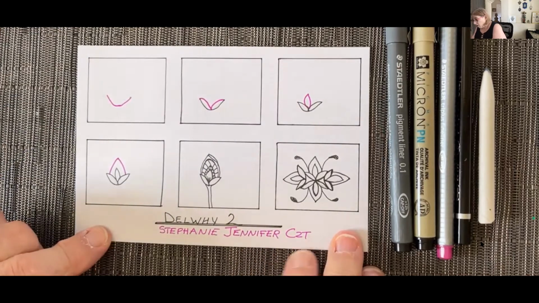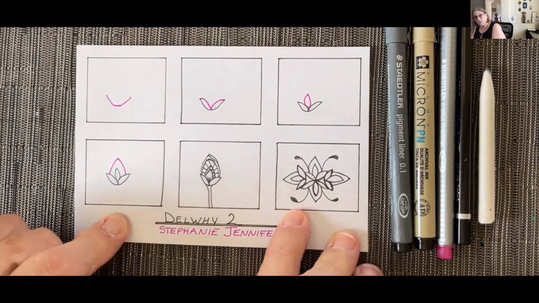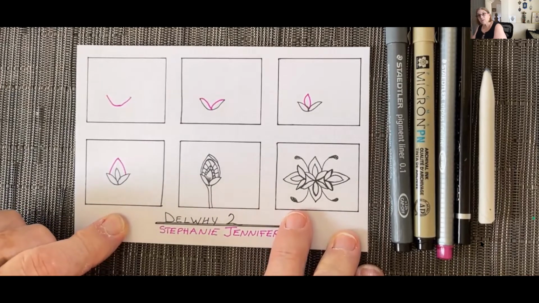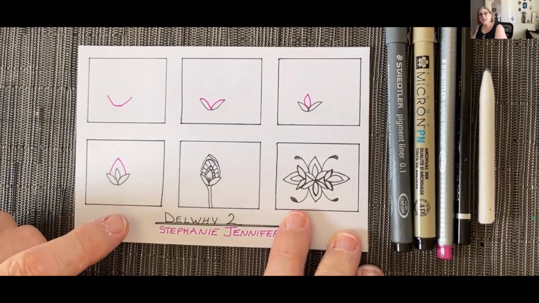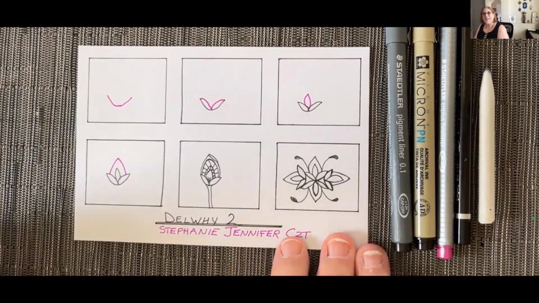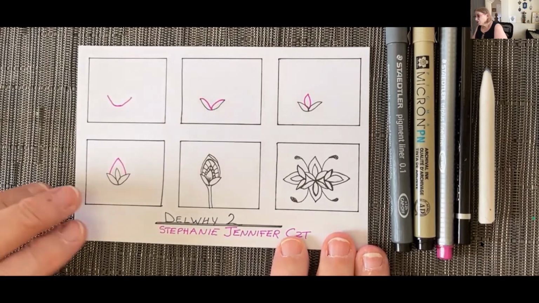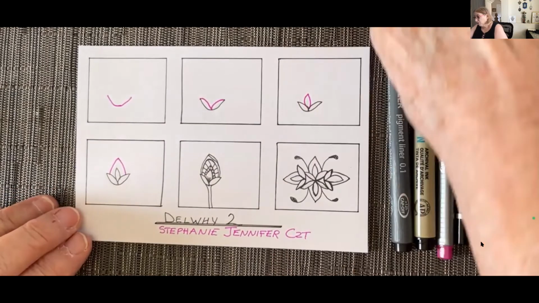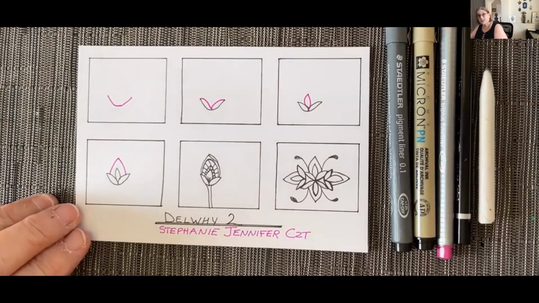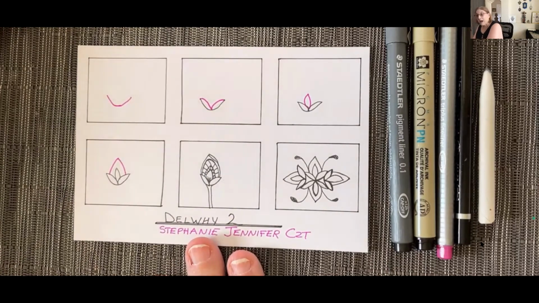Step outs are when Rick and Maria developed Zentangle, they wanted to develop a drawing practice that not only artists could join in, but anybody could join in to participate and learn how to draw these patterns.